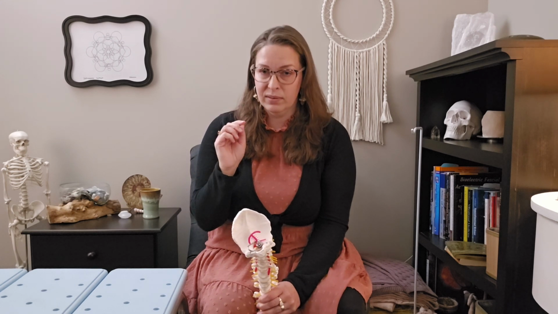But in general, your uncovertebral joint dysfunctions are going to be a single segment. They're going to be flexed or maybe extended, and they're going to be rotated and side bent in opposite directions. And they are definitely a big source of pain.